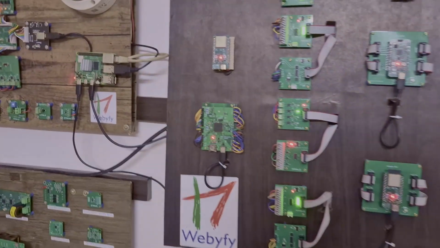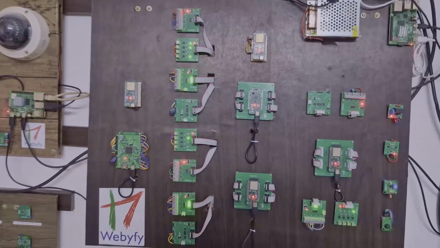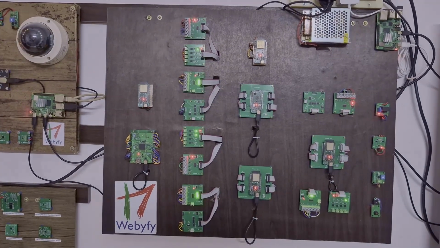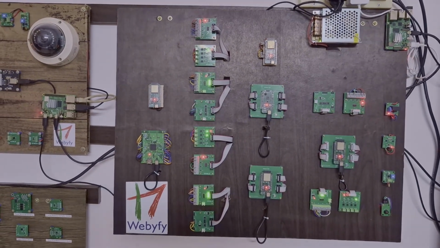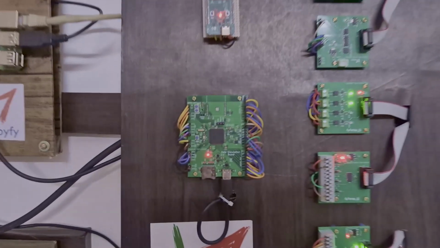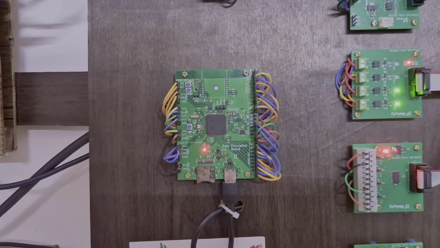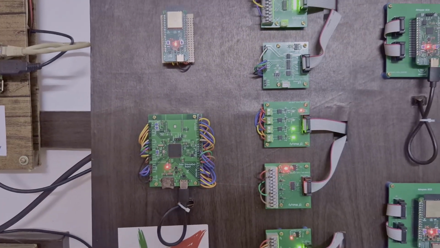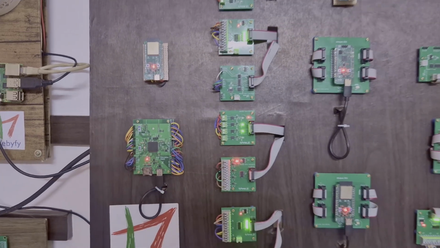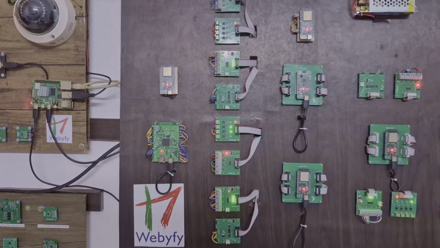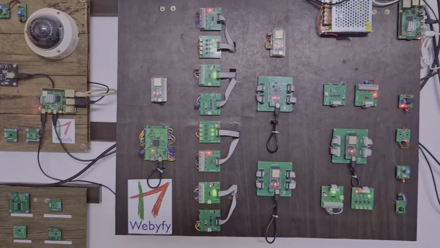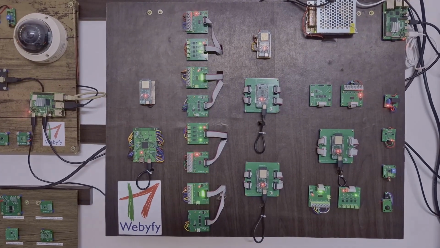Now we are going to see our simulation setup. To test the capabilities and reliability of our board, we use a data simulation board as shown here. It generates digital output and analog output and can also communicate over I2C, UART, SPI and is able to receive digital and PWM inputs.